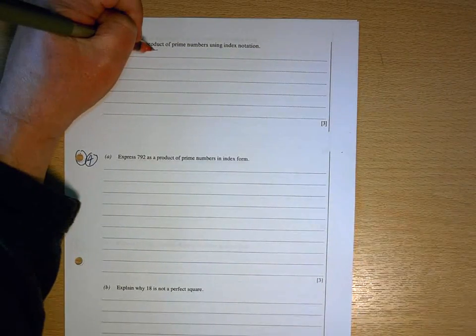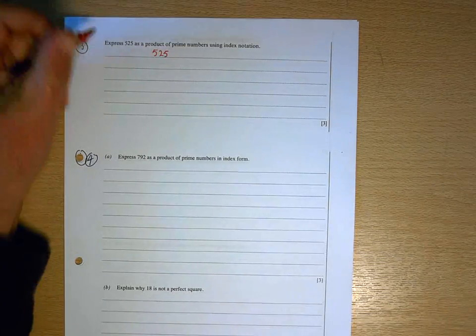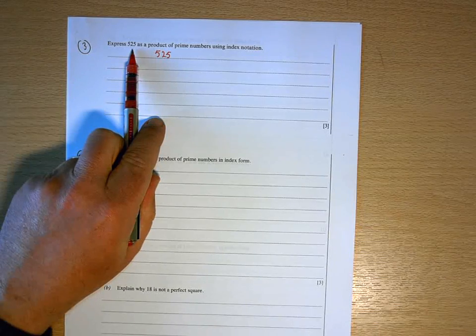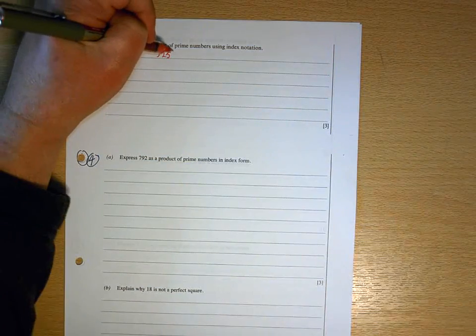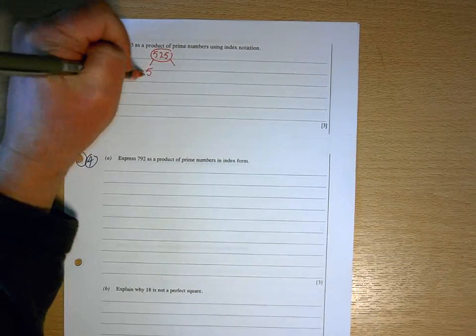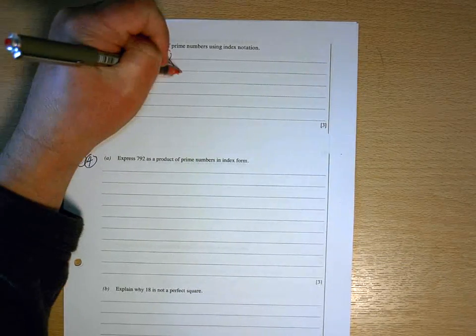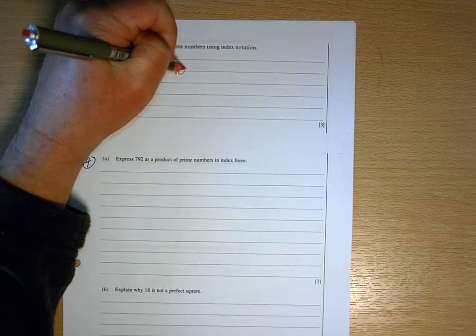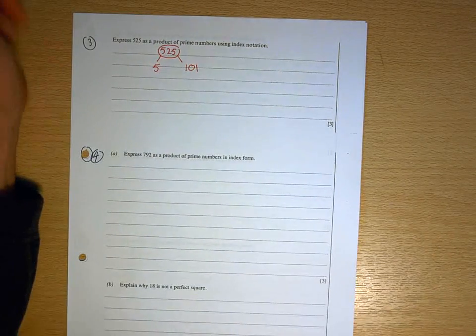With question 3, you're starting with 525, and another key one to look at is if you have a number that ends in a 5 or a 0, 5 will divide into it. So the first thing you're going to divide that by is 5. 5 goes into 5 once, and then into 2 0 times, and into 5 once. So that's going to be 105.